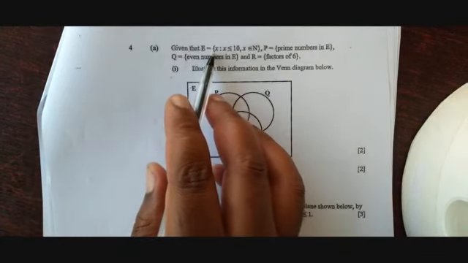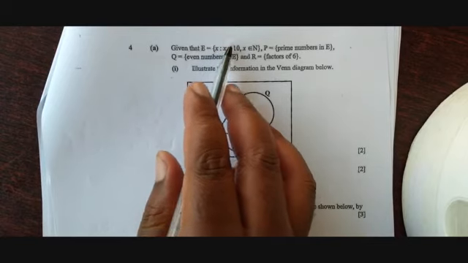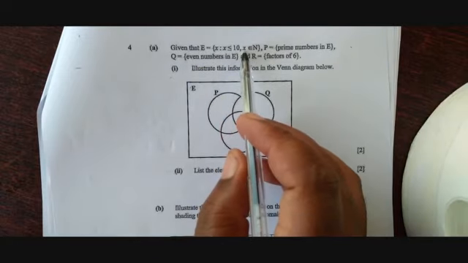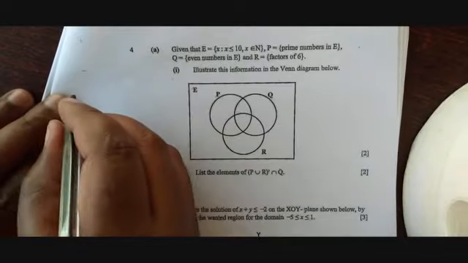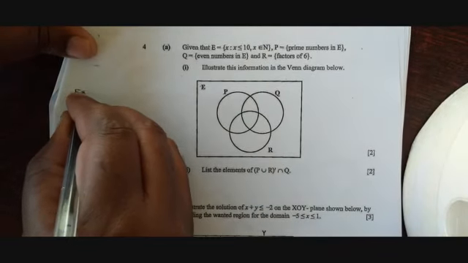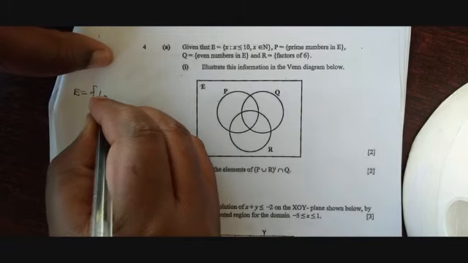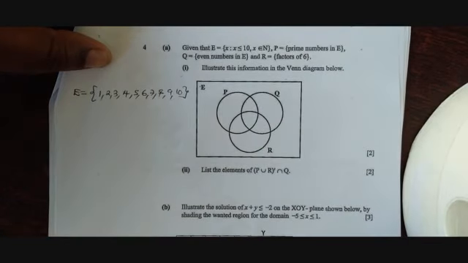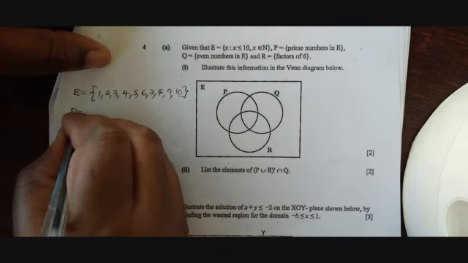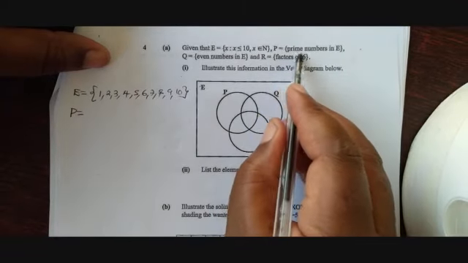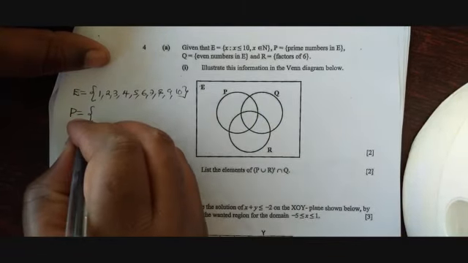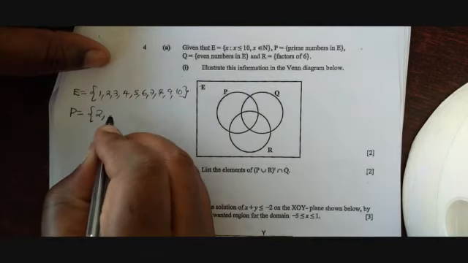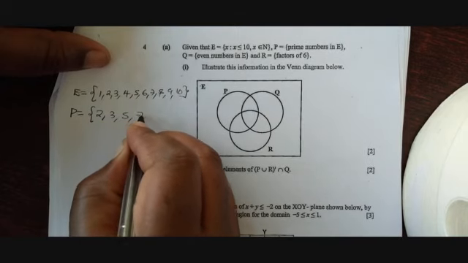Question 4. Given that the universal set is a set of x such that x is less or equal to 10, and x is a natural number. So you have E that has got 1, 2, 3 all the way to 10. Then P, prime numbers in the universal set. What are prime numbers? Numbers that have two factors only, that is 1 and the number itself. That is 2, 3, 5, and 7.